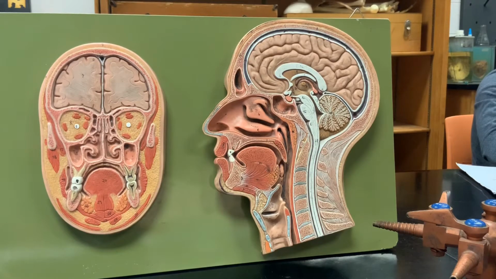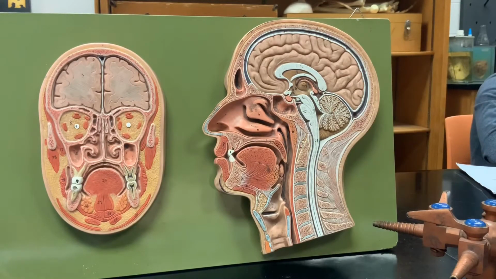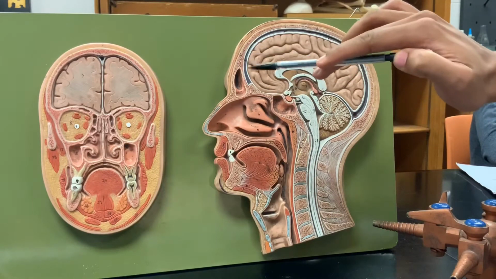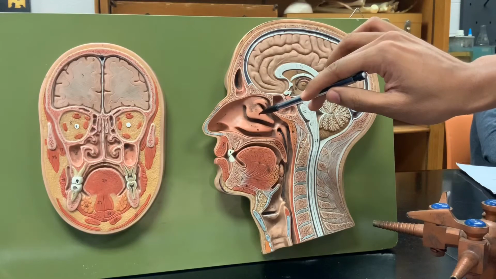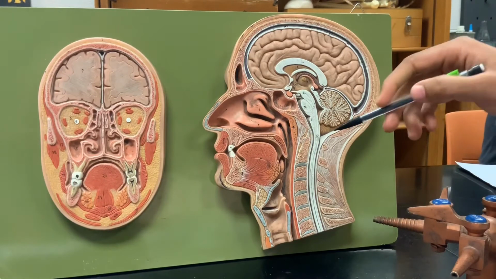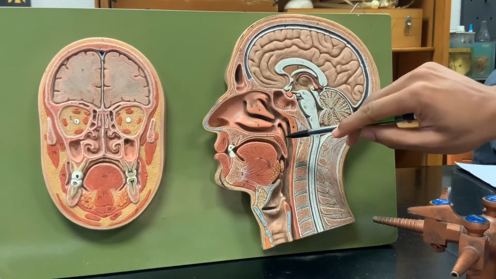So for the nose and nasal cavity, we have the external nares, which is right here, and the internal nares, which is right there, and we also have the nasal conchae: superior, middle, and inferior. For the superior part, it's going to be this, the middle is this, and the inferior is this one. For the hard palate, it's going to be this, and the soft palate will be this area right here.